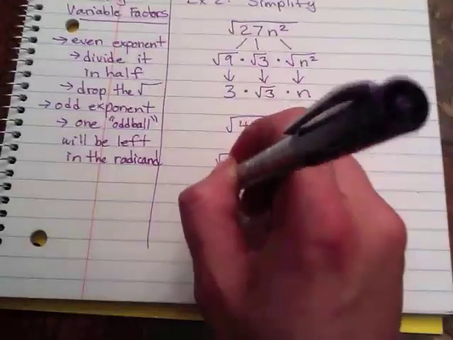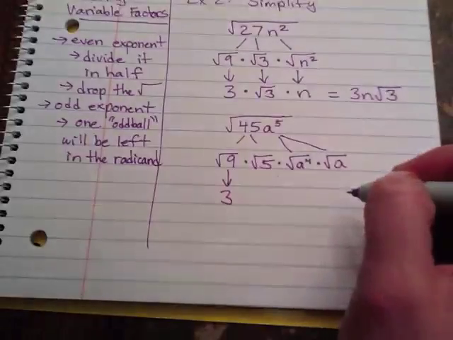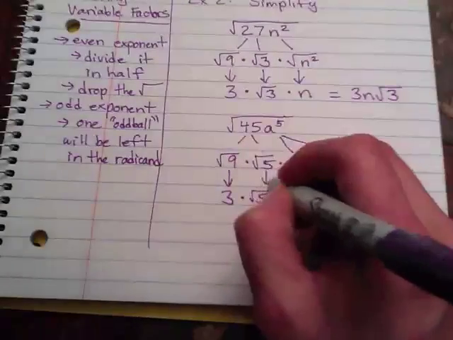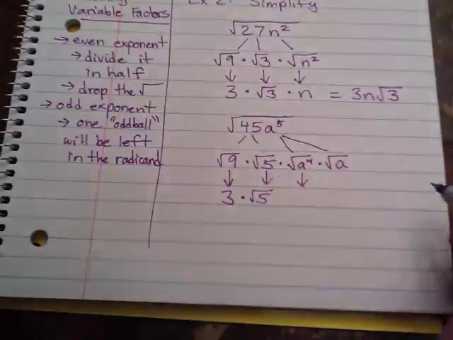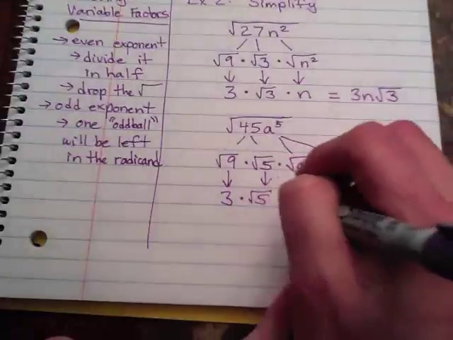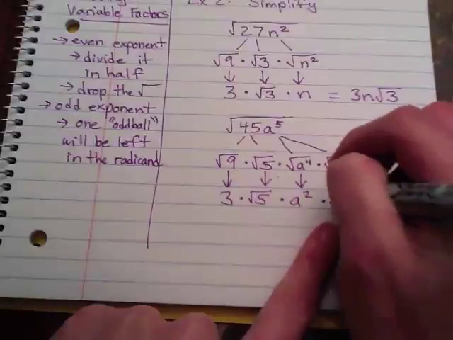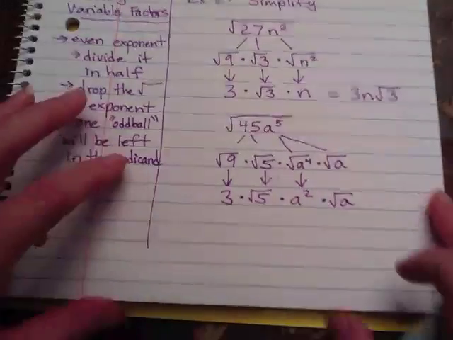So I have the square root of 9, which is 3, square root of 5, which doesn't break down any further, square root of a to the 4th, which becomes an a squared by taking half of the exponent, and then a square root of a, which doesn't break down any further.